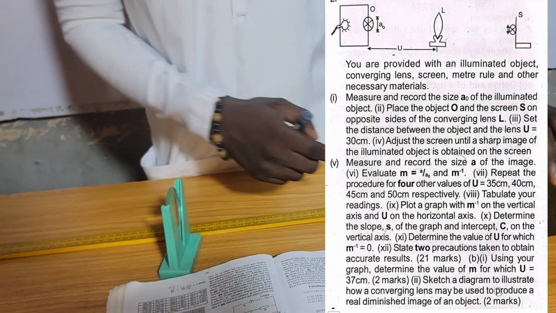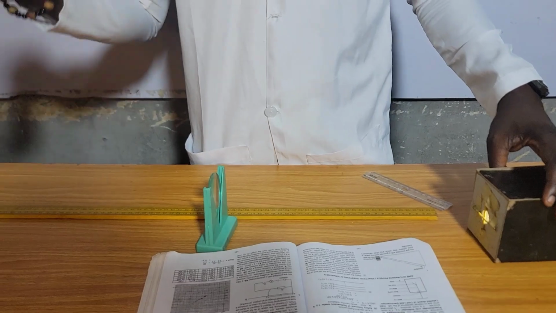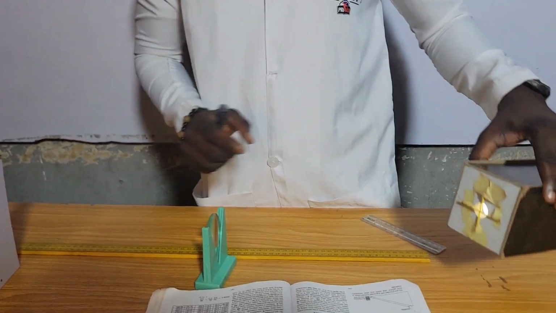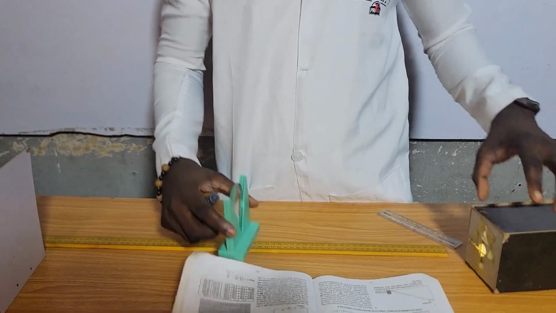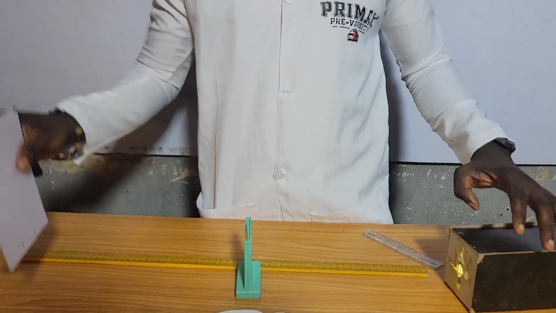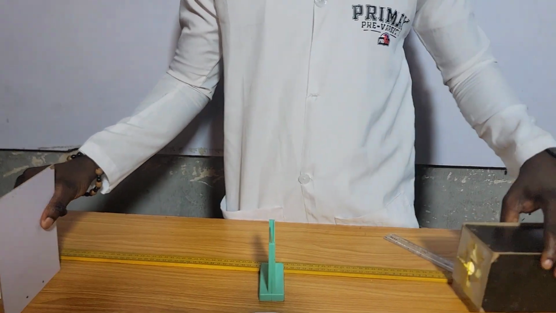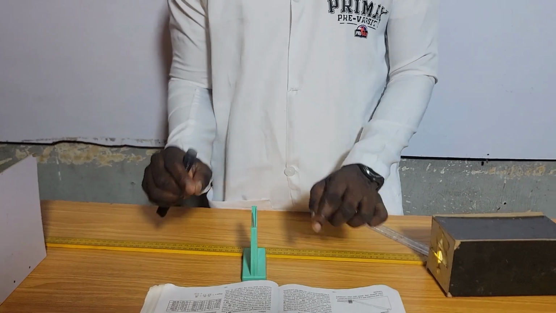Place the object O and the screen S. This is my screen, and this is the object. You are going to place them on opposite sides of the lens. So this is the lens. You place the screen here and you place the object here. That's what that part has said.